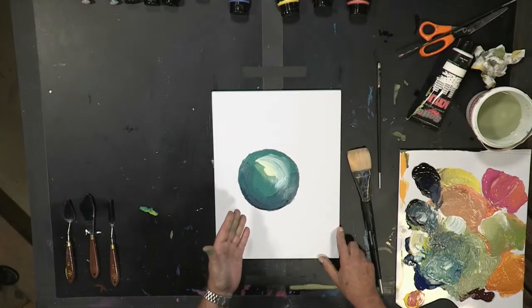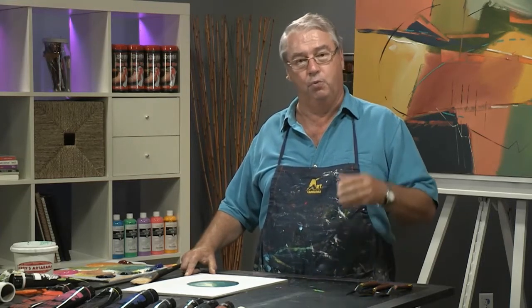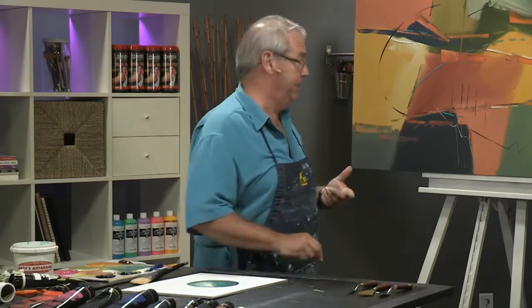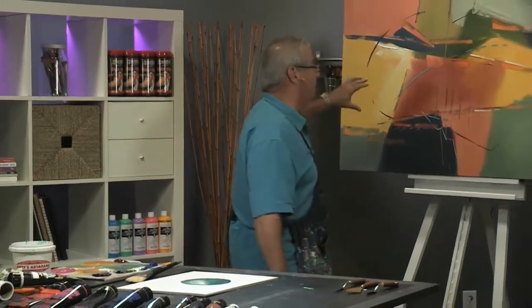The two most common ones would be representational abstraction, where you're taking, like this, for example, a sphere, and you start to abstract it. The other would be called a non-objective abstract, where you're just working with the basic design elements and principles.